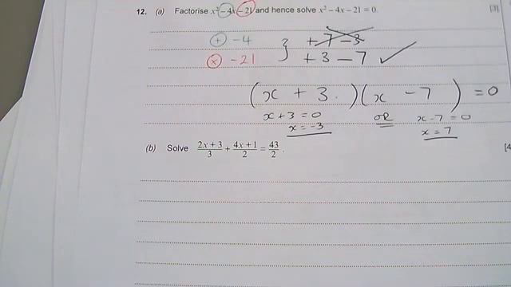Okay? This one here, I've got a slightly different way of teaching it to most teachers. I don't want to confuse you. Do you get all the denominators the same? Is that what you do? Yeah, then I'll do it your way.